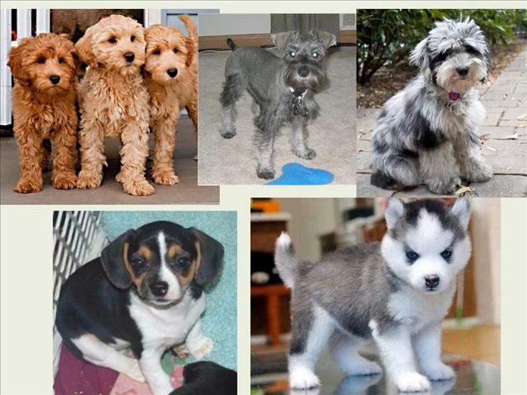Now look at the pictures on the bottom. The bottom left is called a Cheagle, which is a mixture of a Beagle and a Chihuahua. And the one on the bottom right, which is the cutest little dog, he almost looks like a little stuffed animal, this is called a Pomsky. It is a mix of a Pomeranian and a Husky.